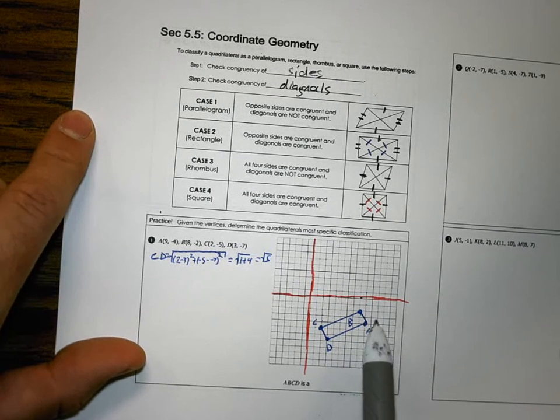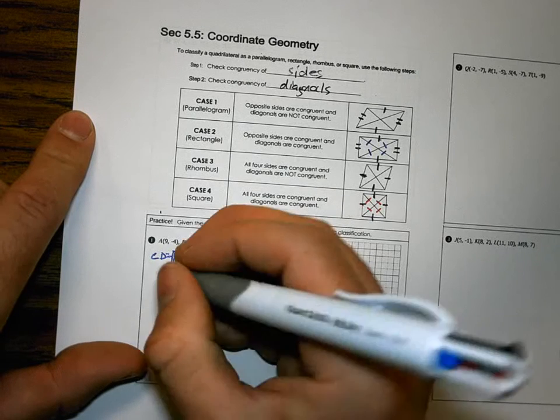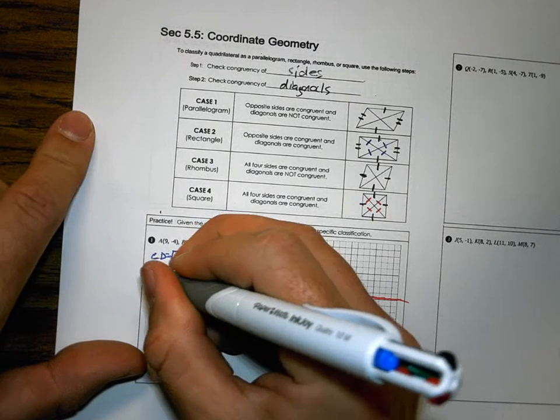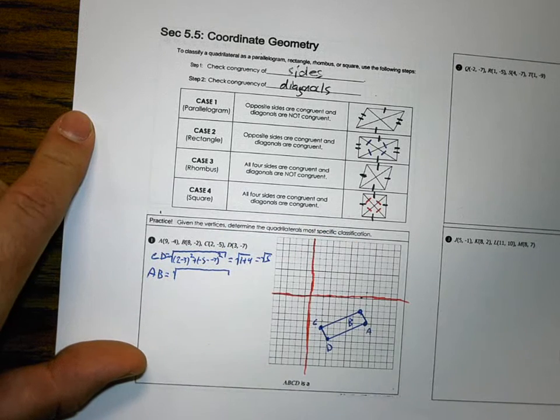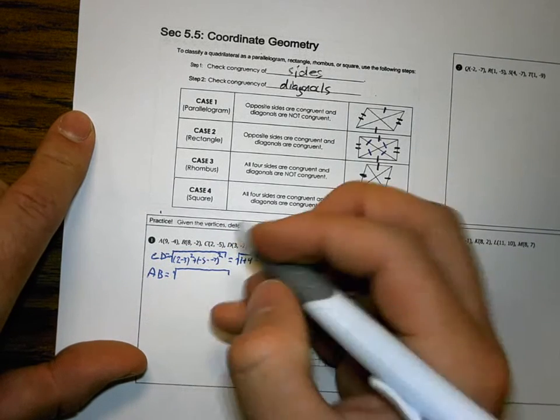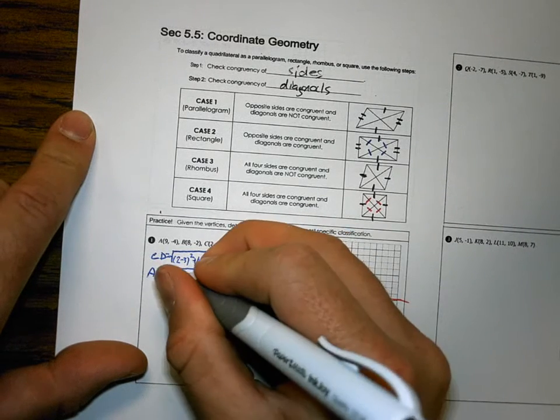Okay, next we're going to prove the length of AB. And AB is going to be 9 minus 8 squared.